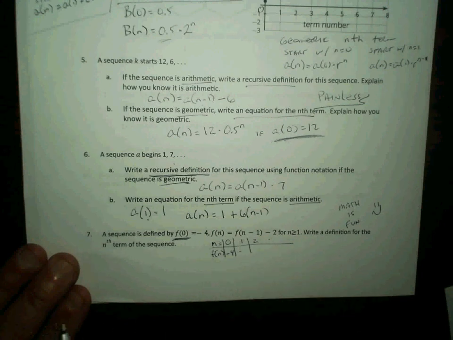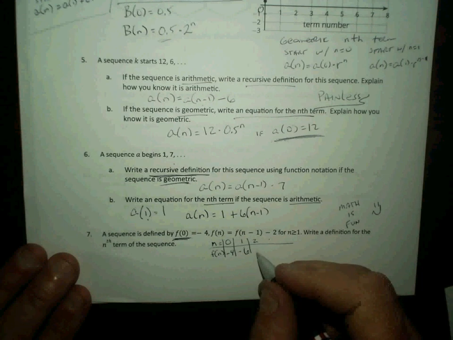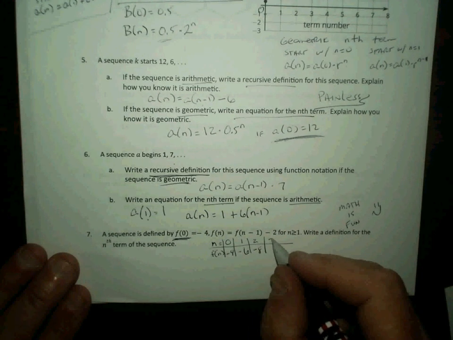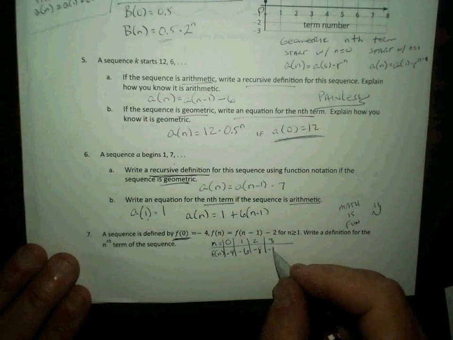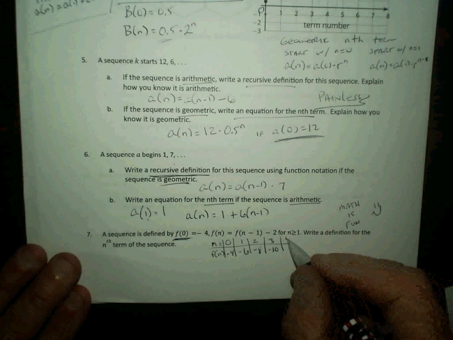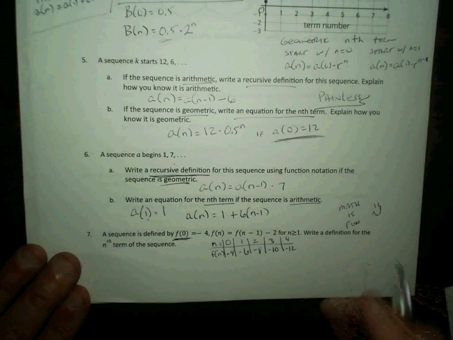If you did negative 4 minus 2, -6. There you go. What would f of 2 be? -8. And then we just keep going. It just keeps going down by 2 each time, right? You didn't have to do that, I didn't ask you, but it'll help you to get used to seeing what the sequence looks like.